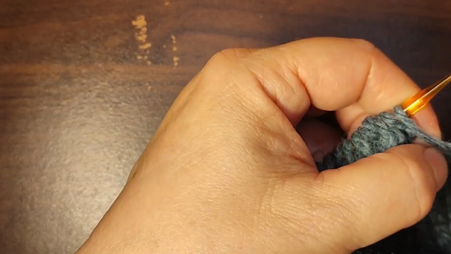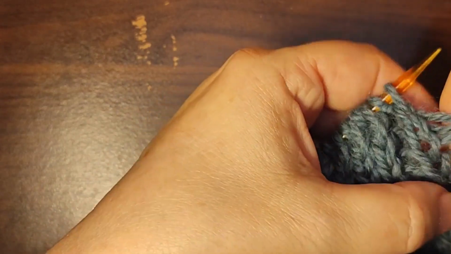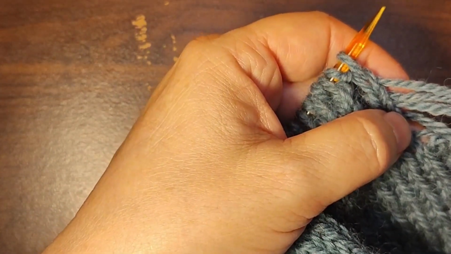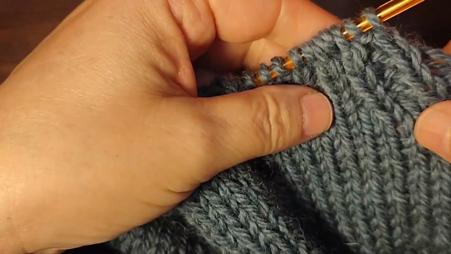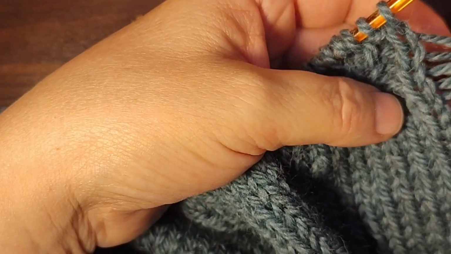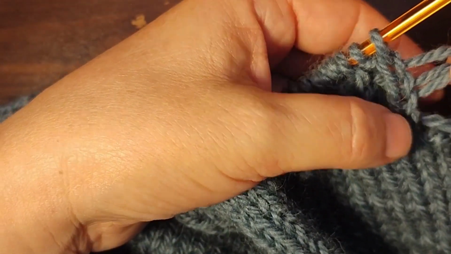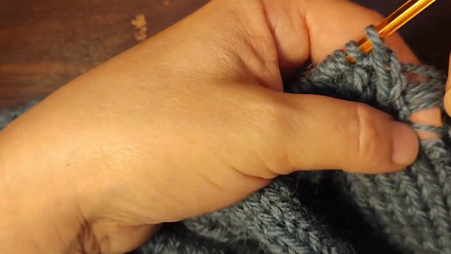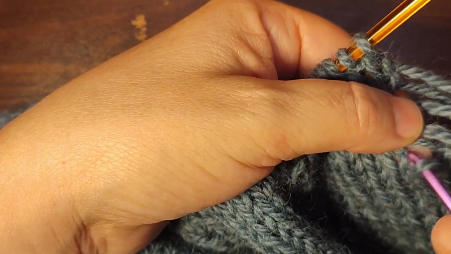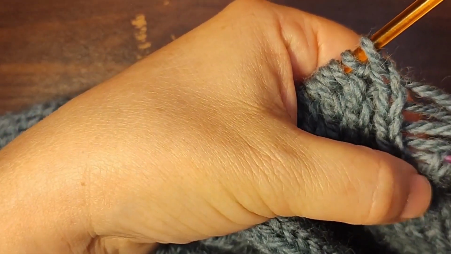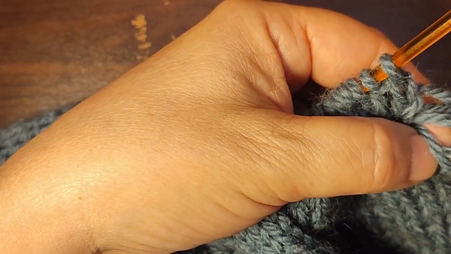Always pull the strands, and as you can see I have some more to go. Here I need to create, let me count the strands of yarn, 3, 4, 5. So this first one is going to be a knit stitch like this, because as I said I was working on rib stitch.